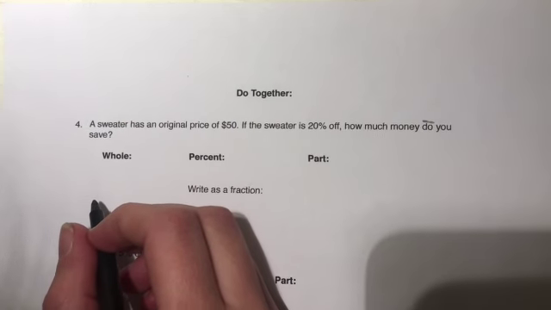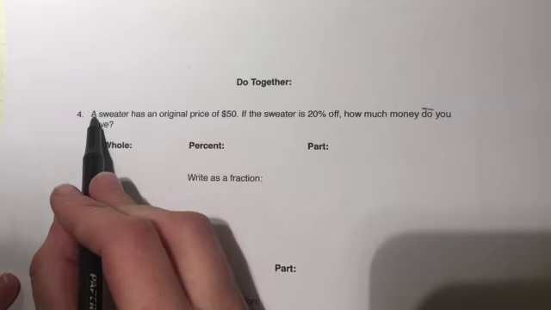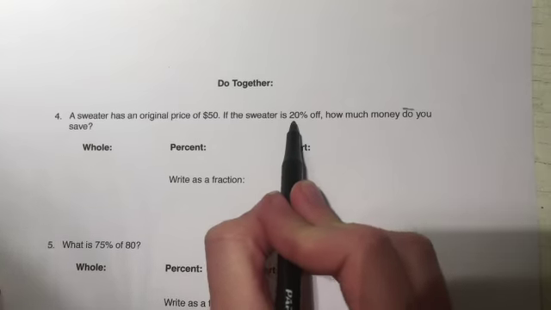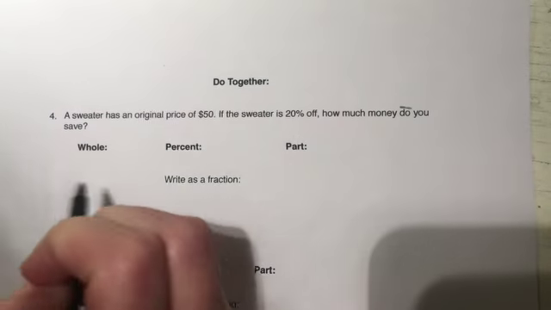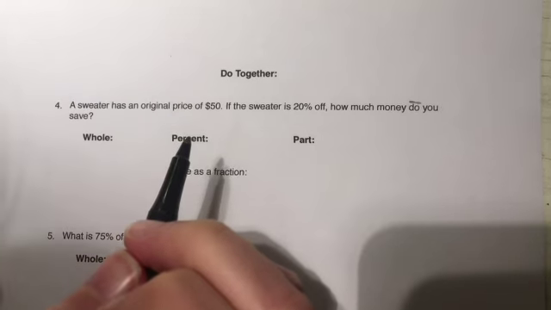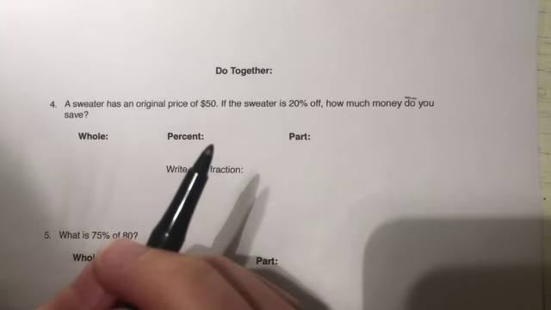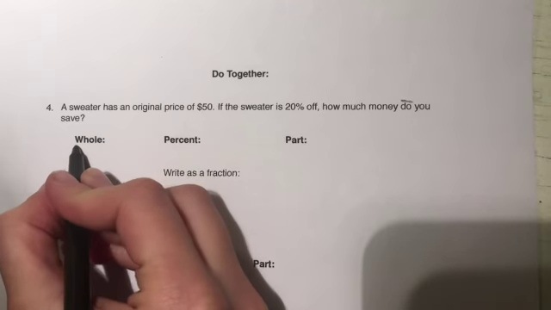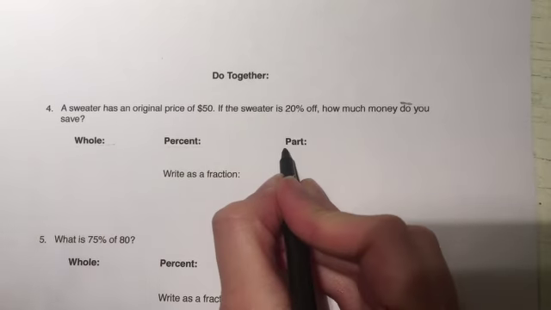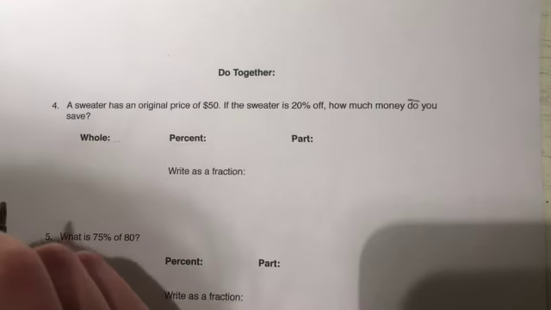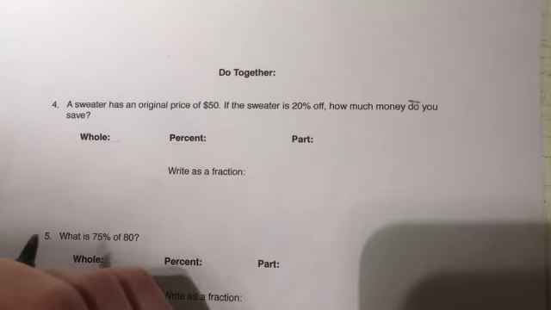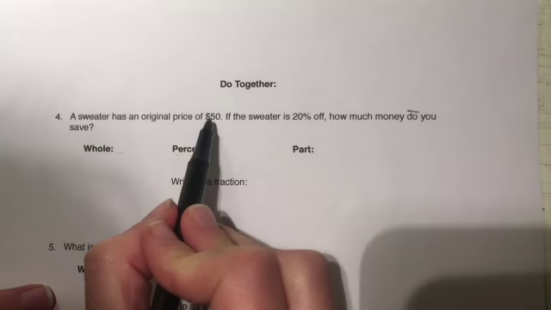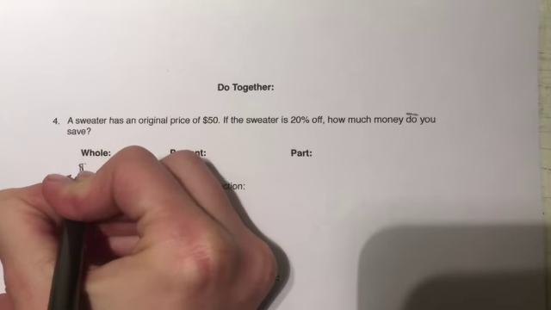So I'm going to start by doing this problem. A sweater has an original price of $50. If the sweater is 20% off, how much money do you save? So all of these questions are asking us to get a percent of a number. So they all involve a whole, a percent, and a part. The whole is like our starting number. It's the whole thing that we start off with. So in this case, we see that a sweater has an original price of $50. So $50 is our whole.